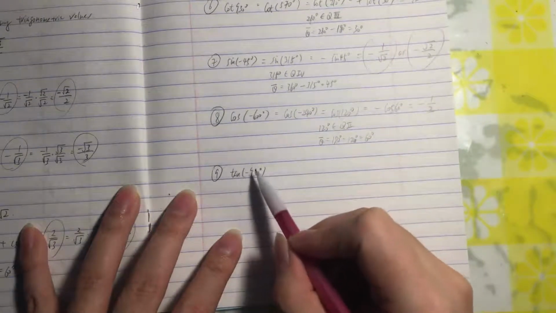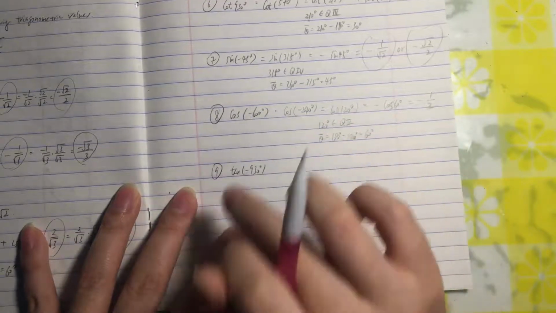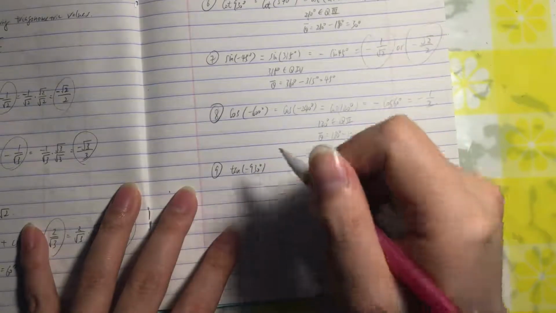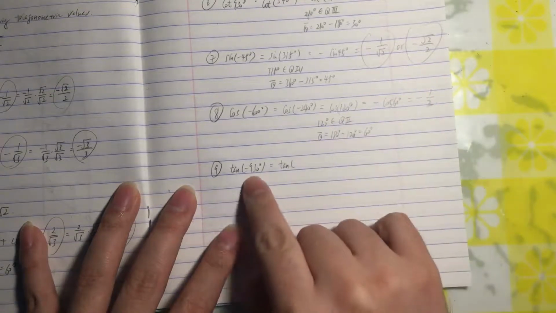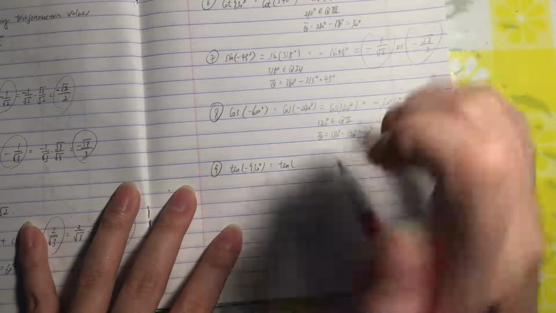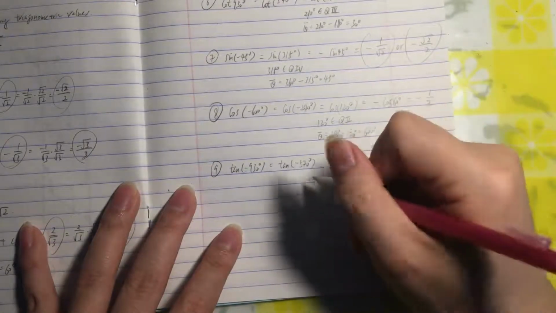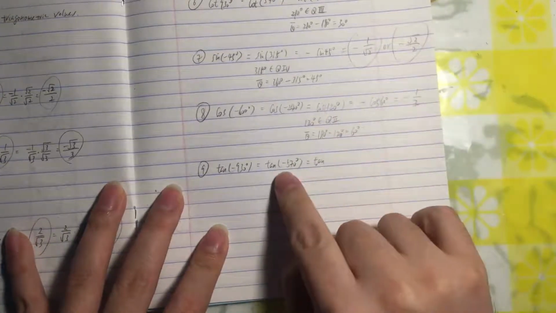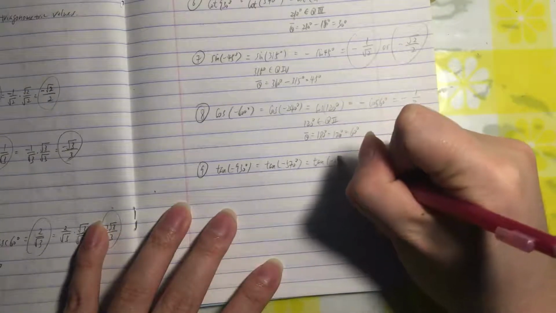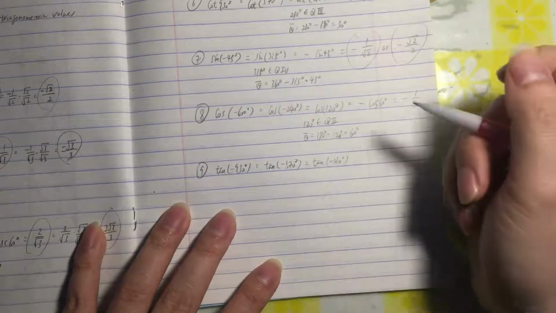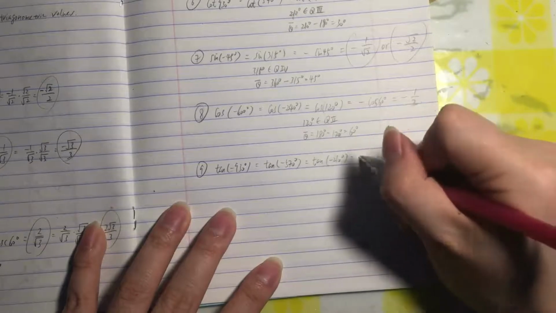This is a negative angle. When we have a negative angle, try to find a positive coterminal angle first. Keep adding 360 until it becomes positive. Negative 930 plus 360 is negative 570. It's still negative. Keep adding 360. Negative 570 plus 360 is negative 210. Still negative. Keep adding 360 until it becomes positive. Negative 210 plus 360 is 150.